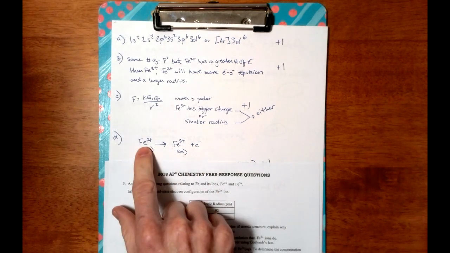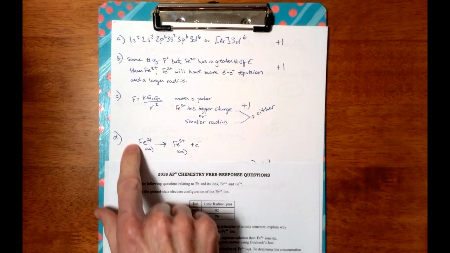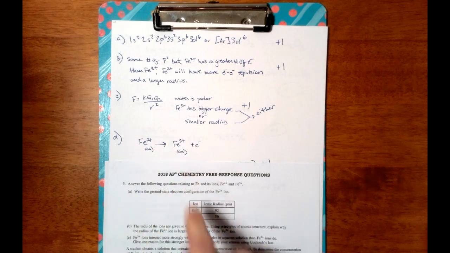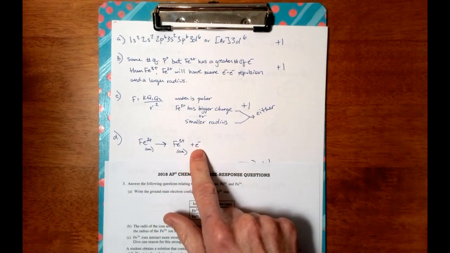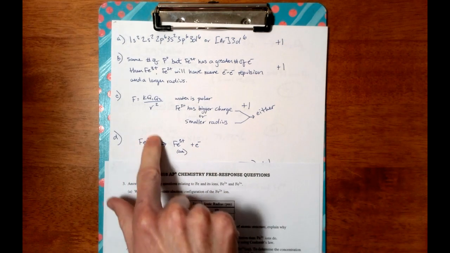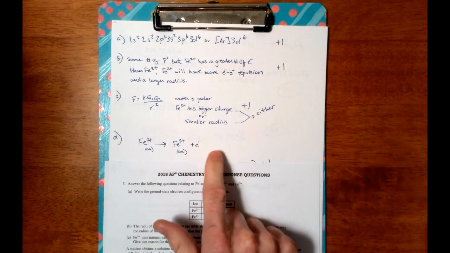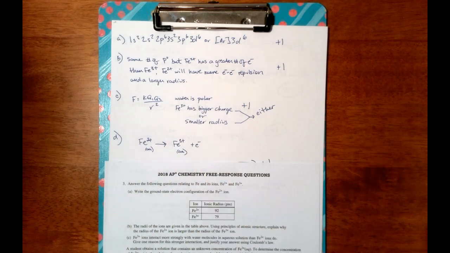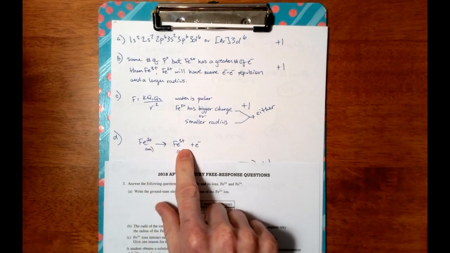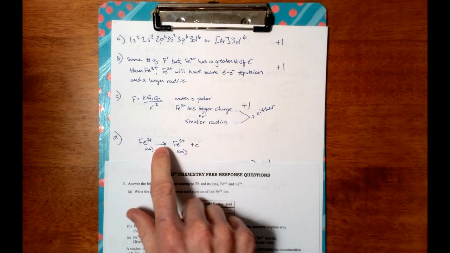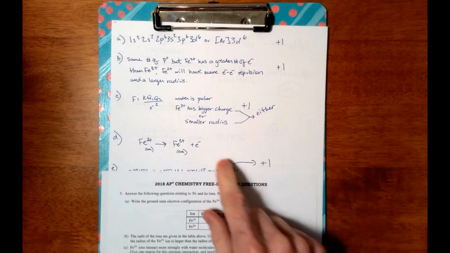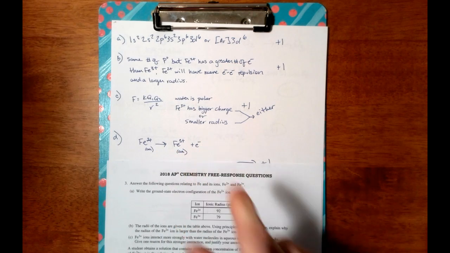So I have Fe2+, Fe3+, overall positive 2, overall positive 3. I need to give 1 negative electron to the right, and now overall 2+, overall 2+. This is my balanced half reaction. It is the oxidation half reaction. As you can see, this electron is being lost, and this was worth 1 point.